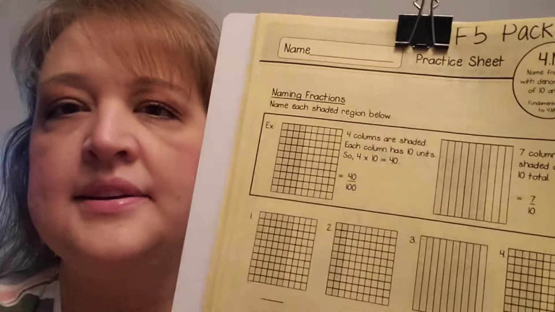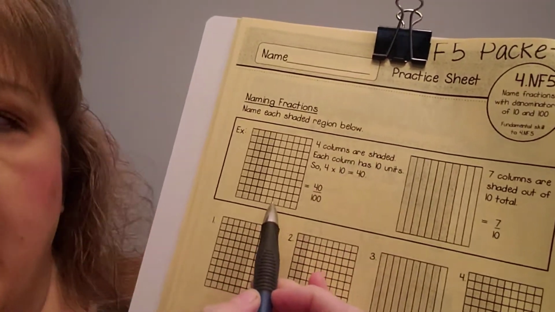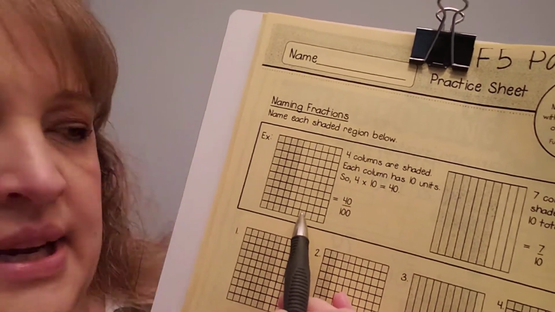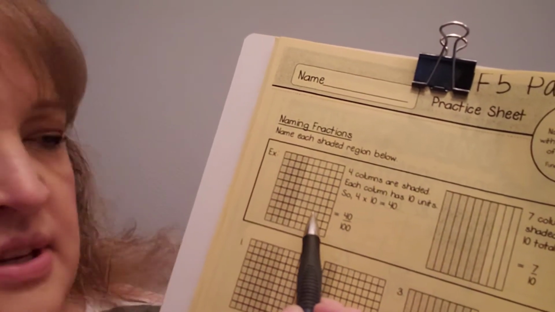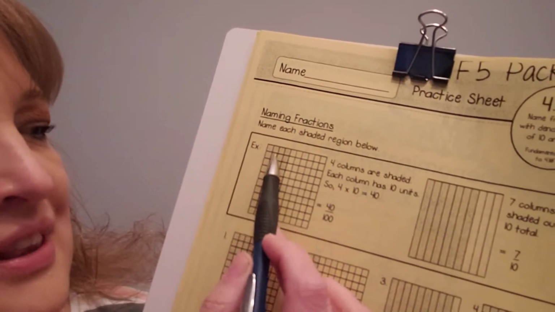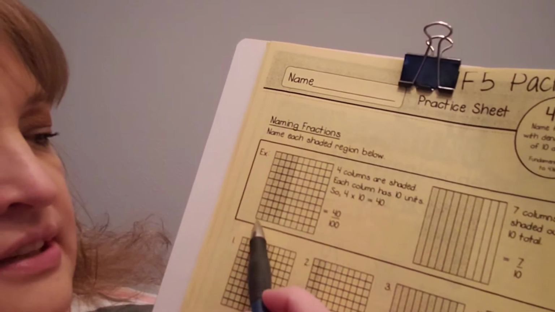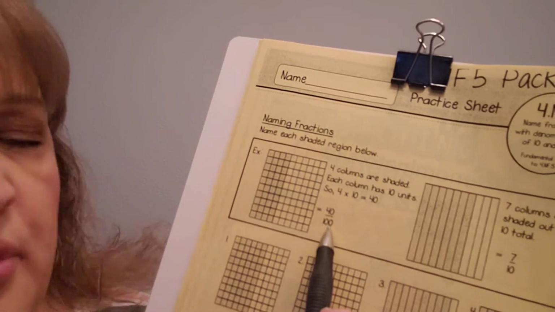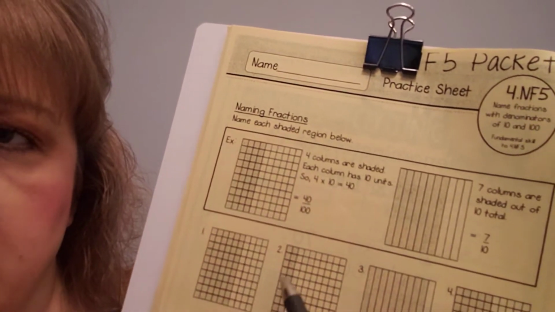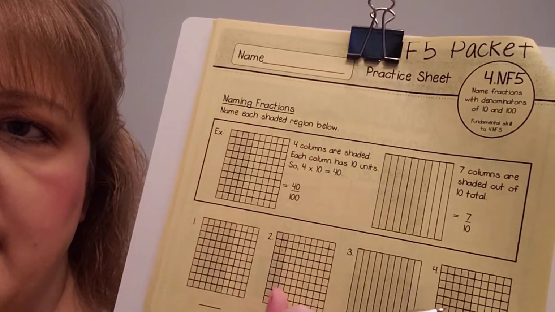100. So let's look at if we have a rectangle that's split into 100 squares, and we have 4 lines of those filled in, 10, 20, 30, 40. We have 40 out of 100. Okay, that's pretty simple, right?